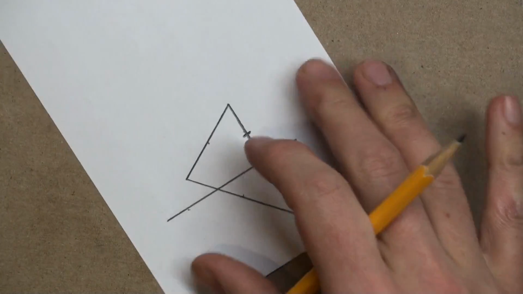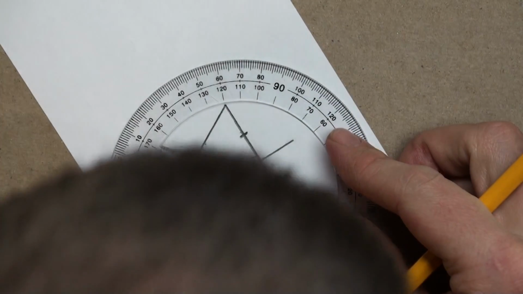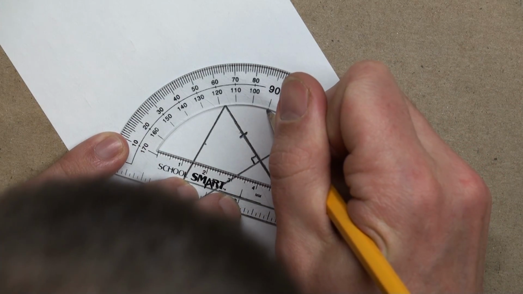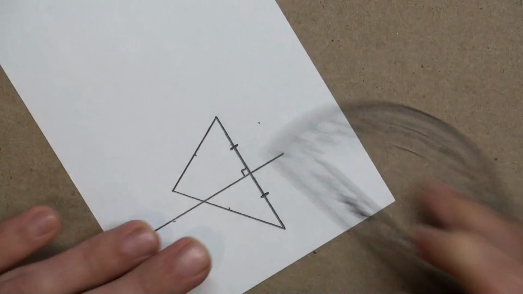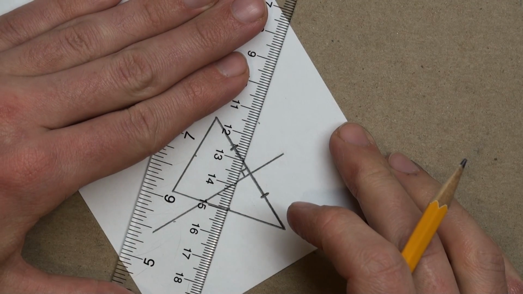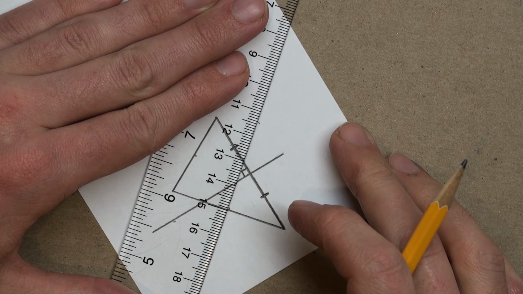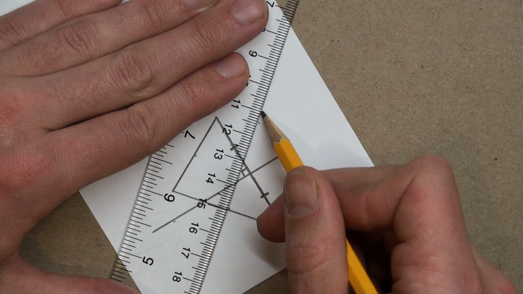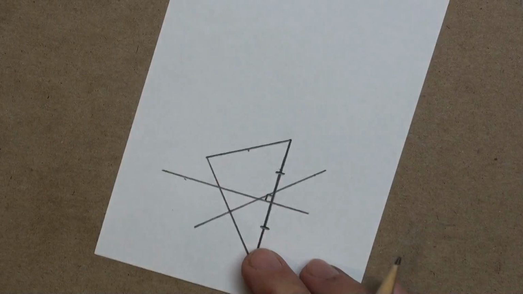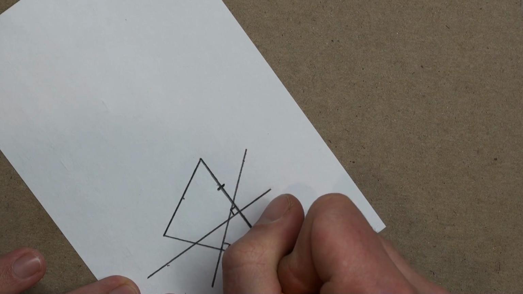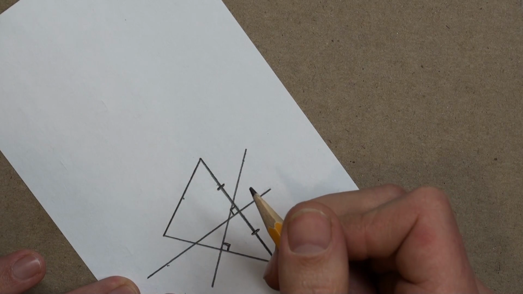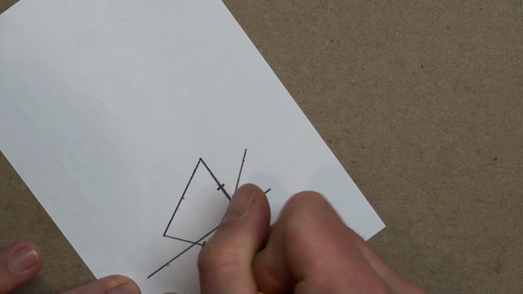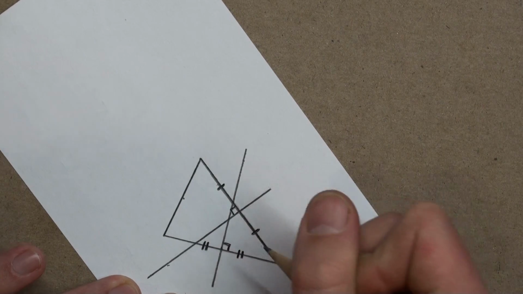Now I'm going to turn my triangle and do another one. Okay, now of course this isn't going to be perfect, but it should be pretty close. That's my second perpendicular bisector, so I know this is perpendicular. And I know that, let's see, this whole side is congruent to this whole side.